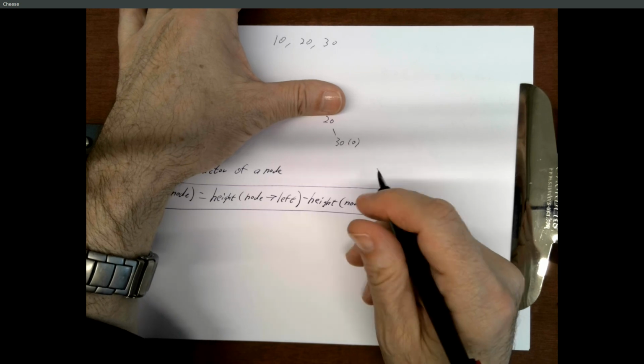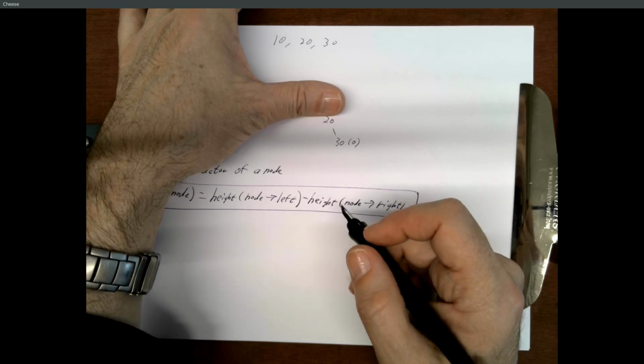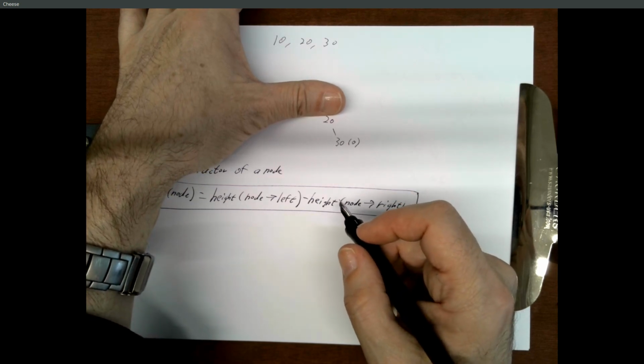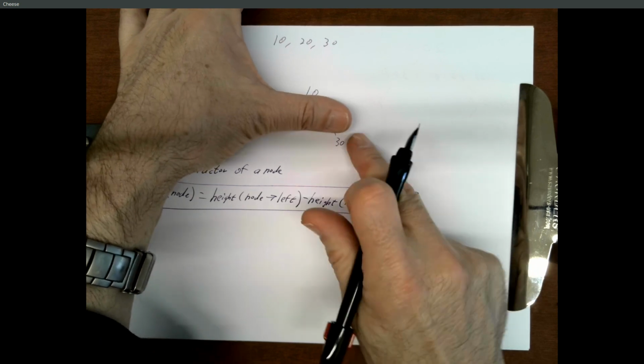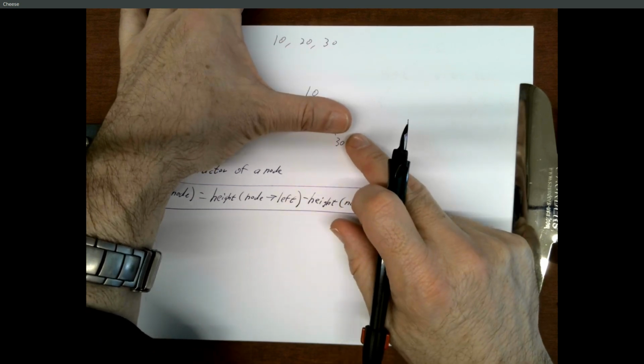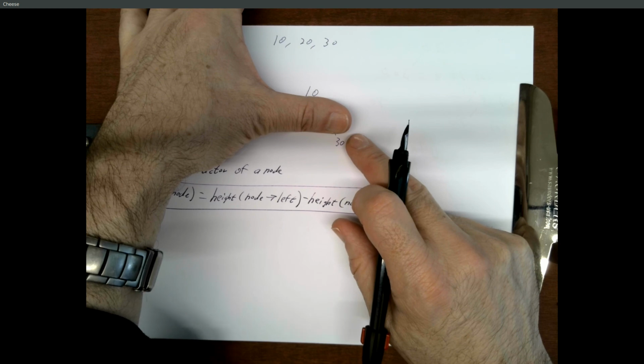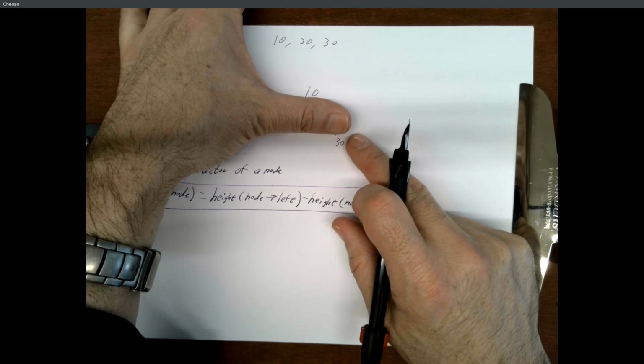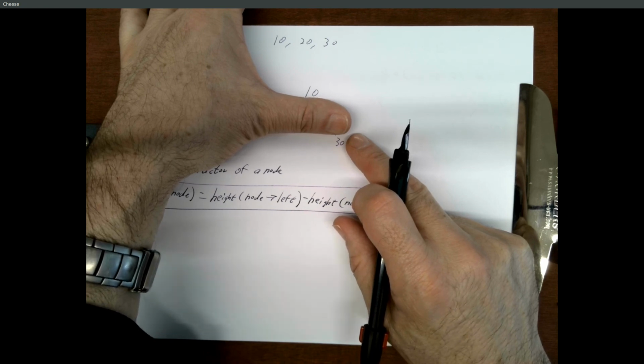Okay, what about the 20 node? What's the left subtree? Right, null, which has a height of -1. What's the right subtree? It's just a 30. What's the height of this tree? 0. Right?